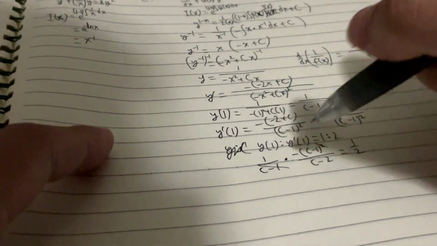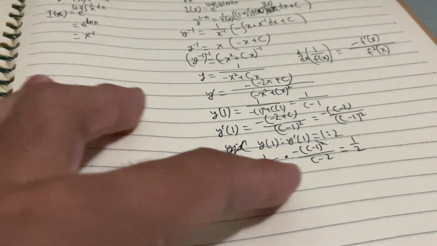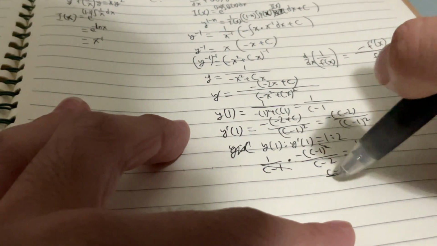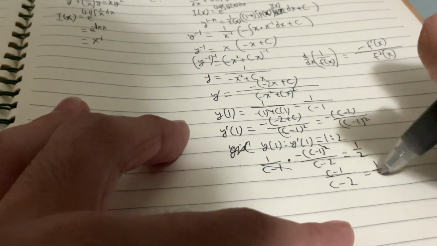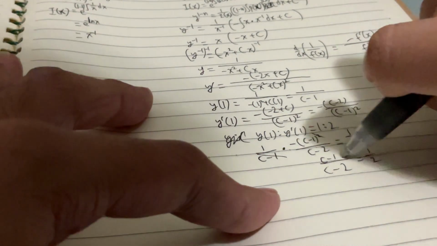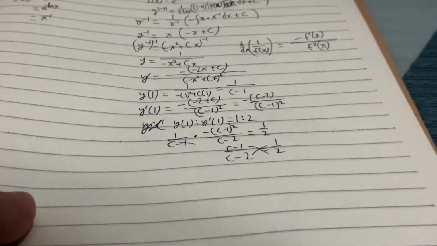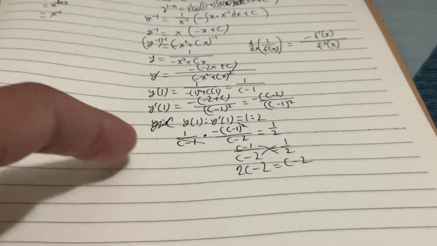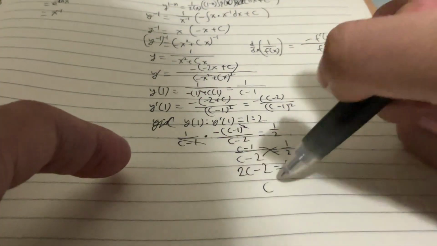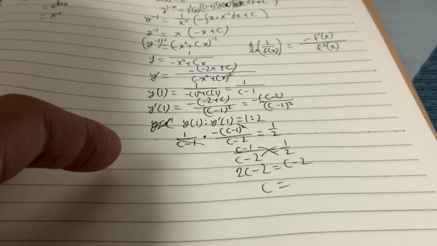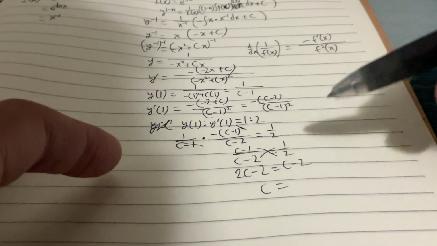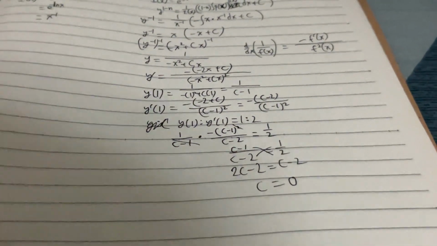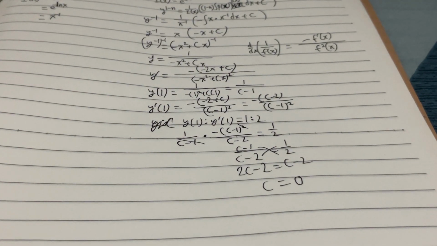And then let me just bring down the negative sign to the right hand side. You get c minus 1 over c minus 2 is equal to 1 over 2. And then we are going to do the cross multiply. You get 2c minus 2 is equal to c minus 2. And then minus c on one side, you can get c, which is equal to 2c minus 2. Yeah, parentheses. Our c is just equal to 0 after doing this.